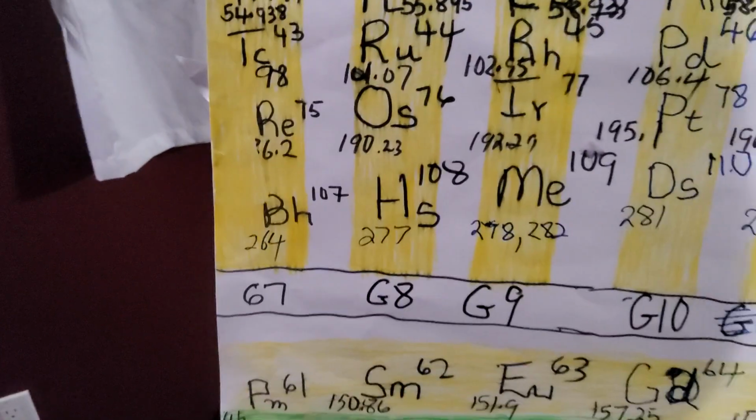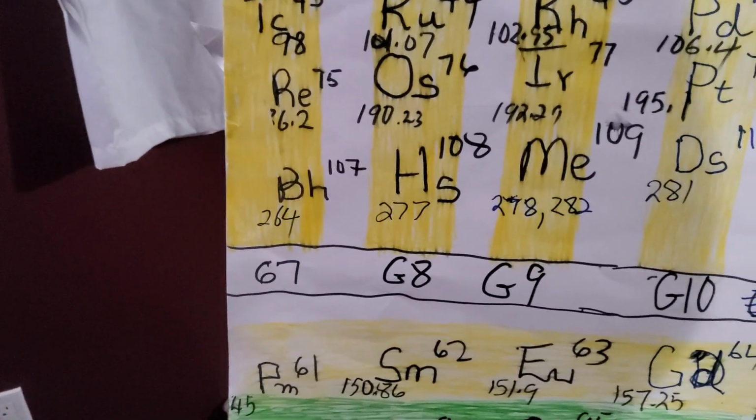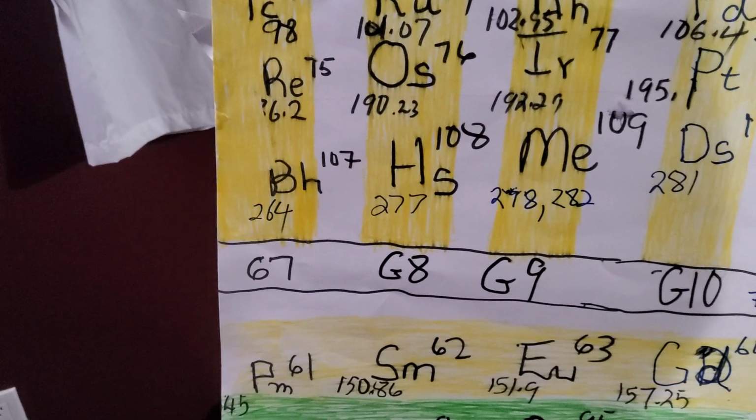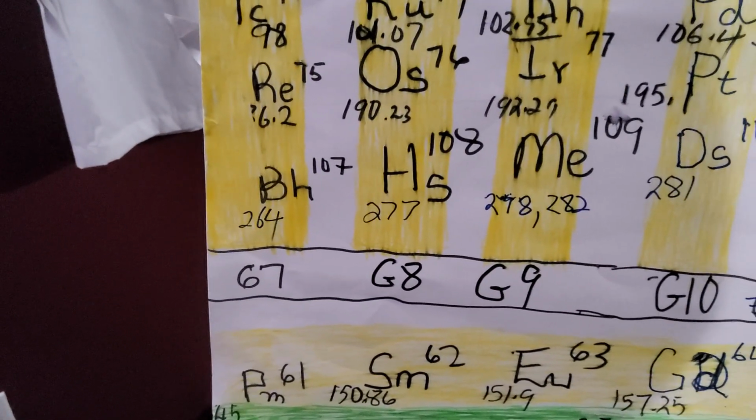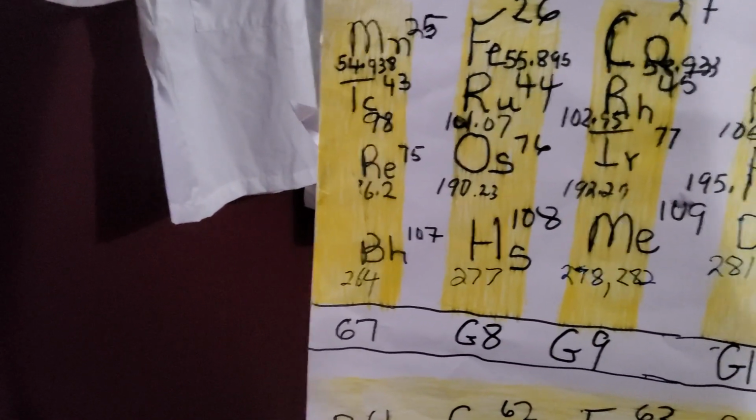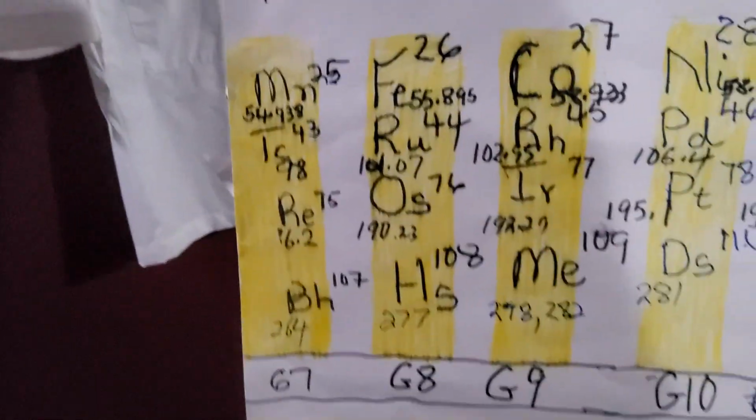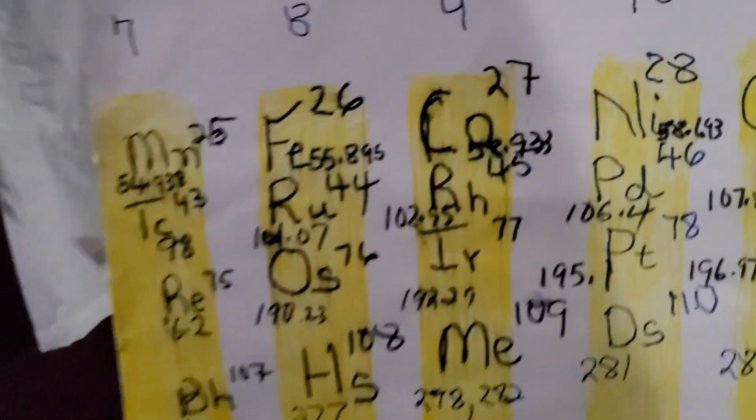I notice it is in group 10 with Pd and Pt, probably palladium and platinum. That's the group it is in. That's nickel.